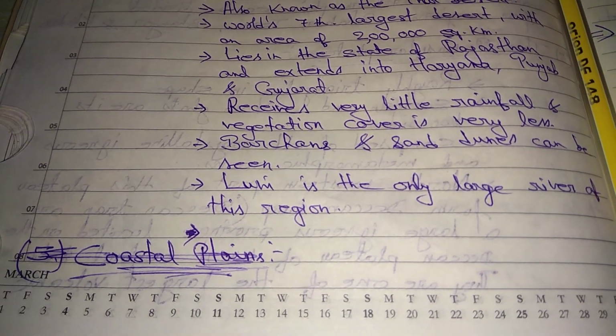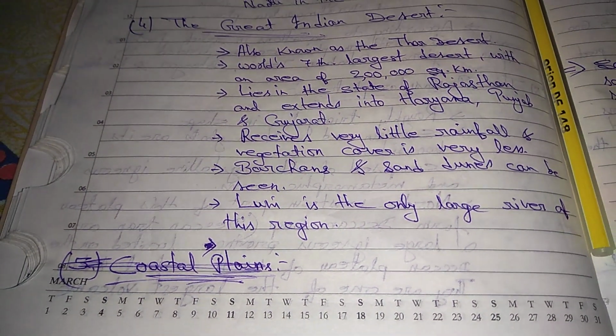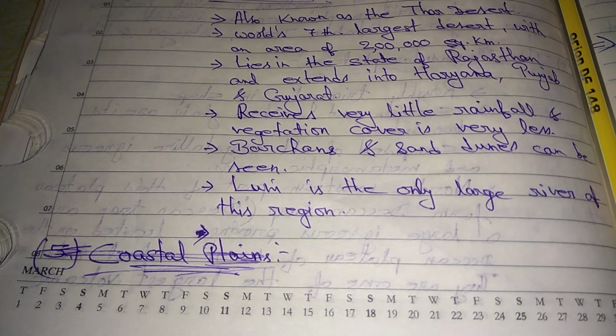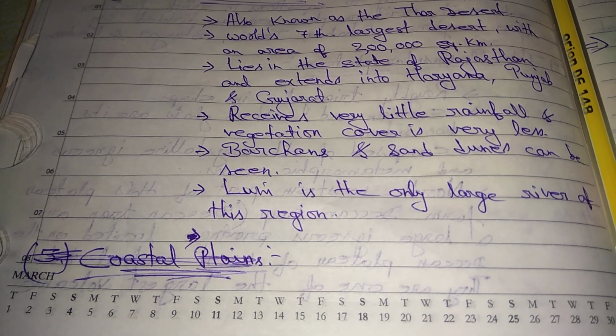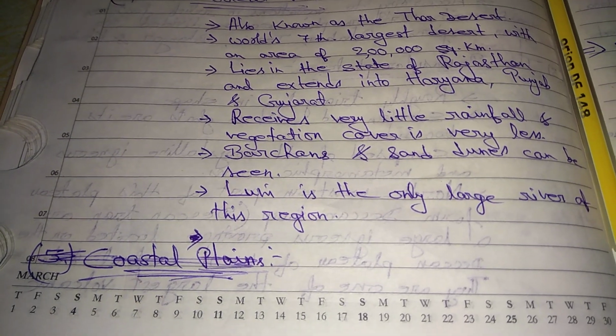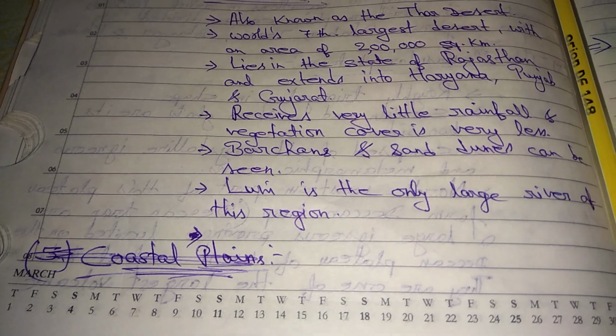Actually, in this region, due to canals made in Rajasthan, it has large areas of fertile land and farmers can grow 2 crops in a year.